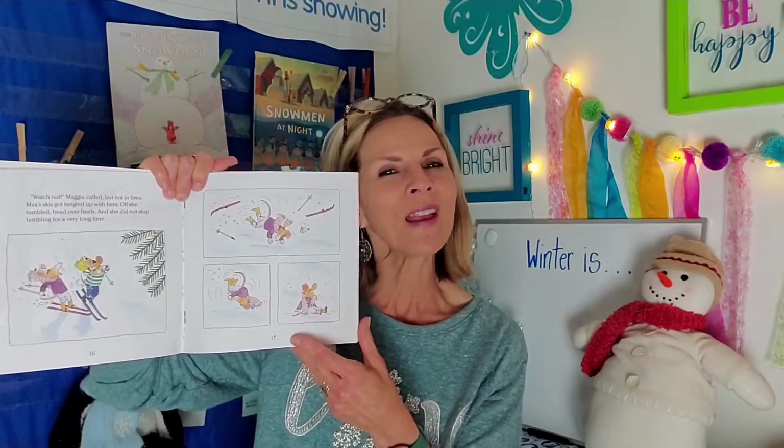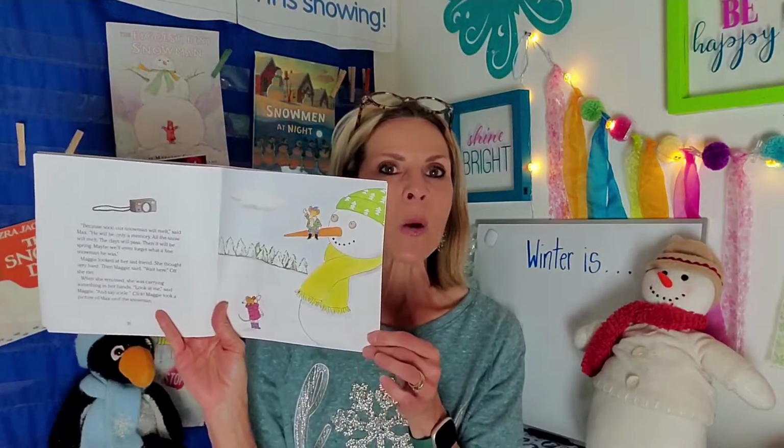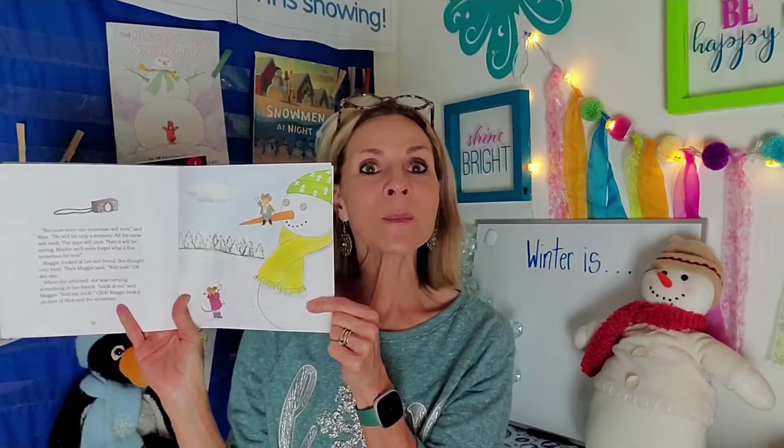I like to use Max and Maggie in the season of winter. I usually read Max and Maggie in fall, so they're familiar with these characters. Again, they're going to see Max and Maggie doing some really fun winter things that maybe they've never seen or experienced, like skiing. And of course, this one is rich with the feelings when you're having fun with your friends building a snowman, but then there's the sadness that it's going to melt. So don't forget to take a picture.